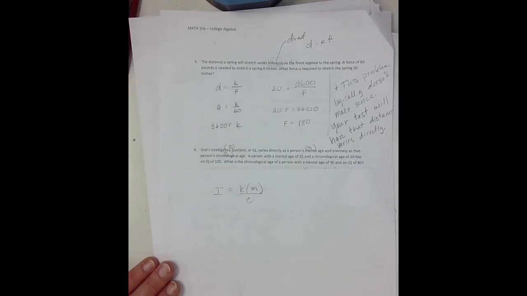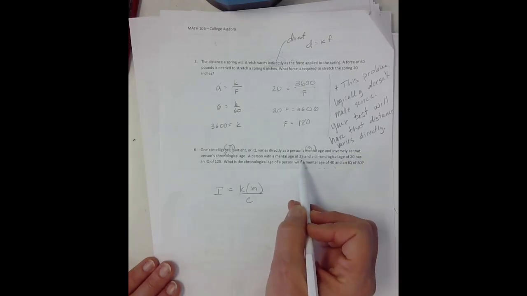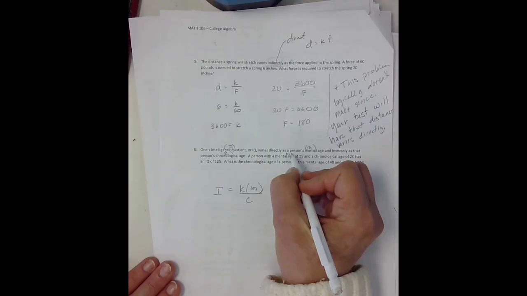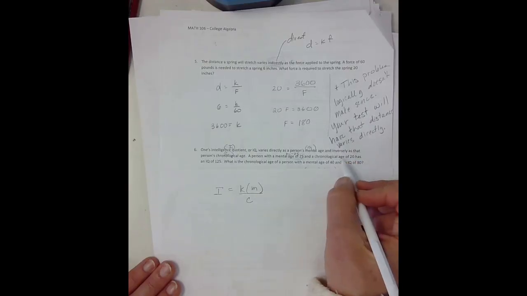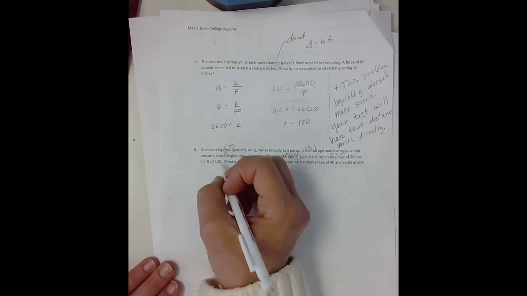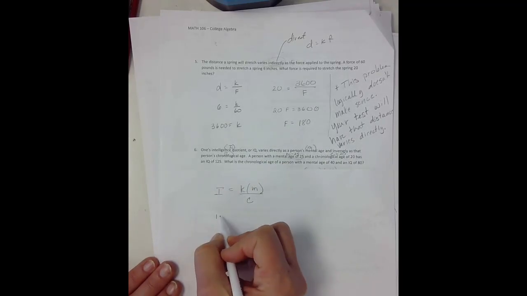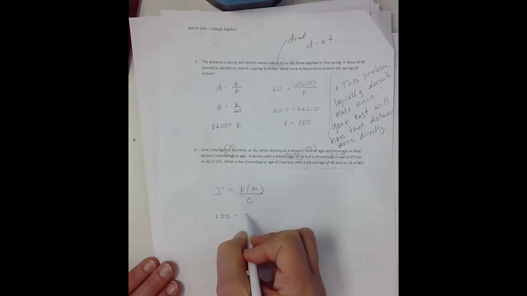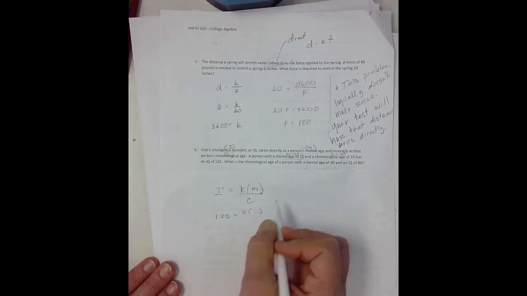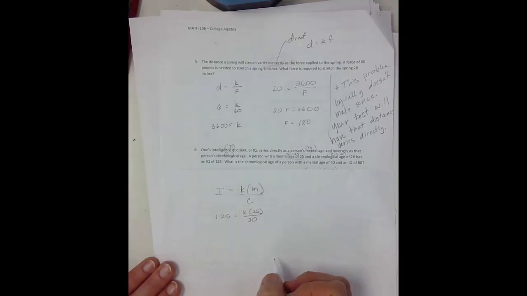Now again, it says a person's mental age is 25, so in this case M equals 25. Chronological age is going to be 20, so C equals 20, and the IQ is going to be 125. So I'm going to replace that: 125 is going to equal my K times 25 divided by 20. And I'm going to solve for K.